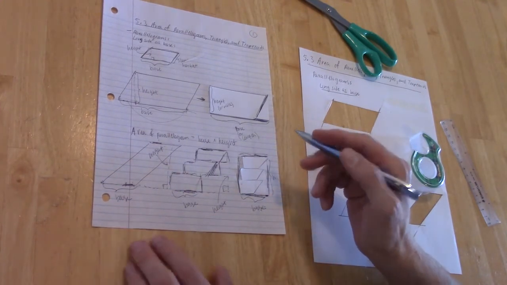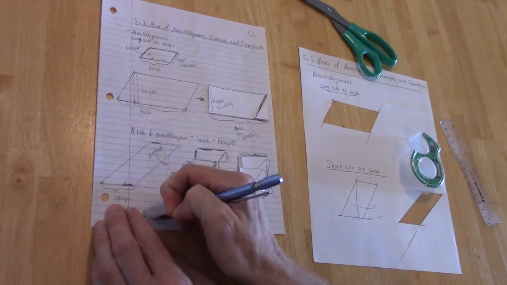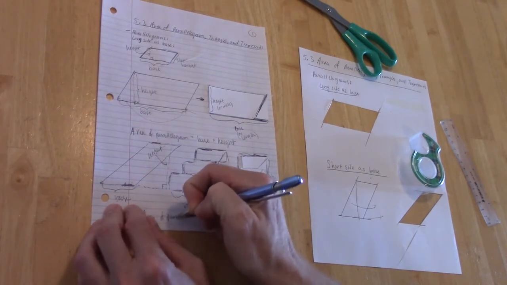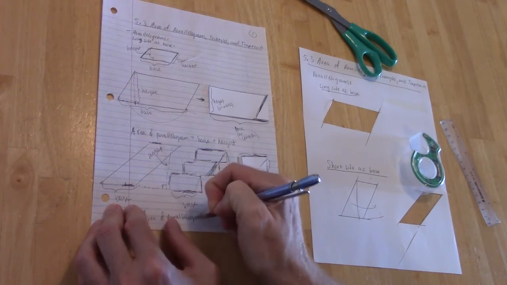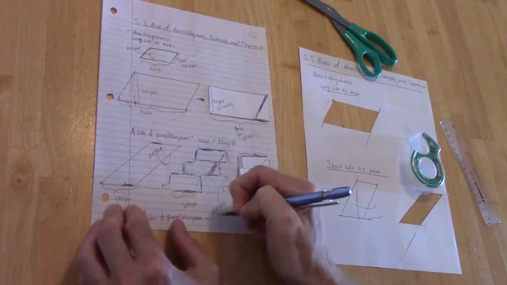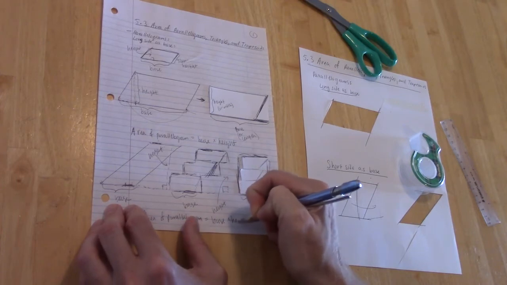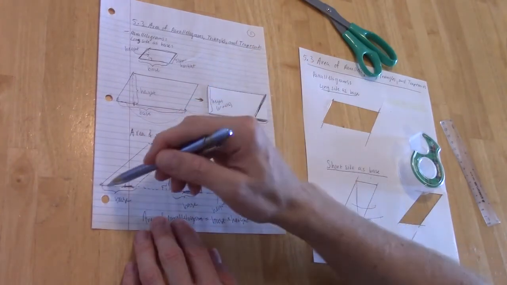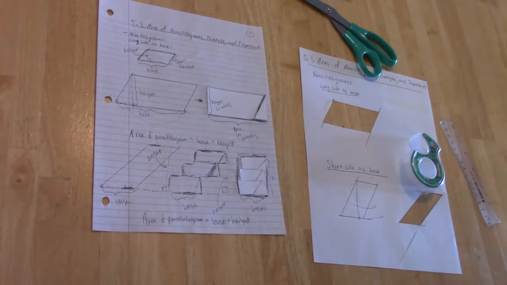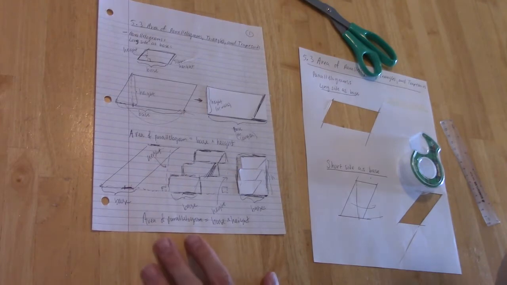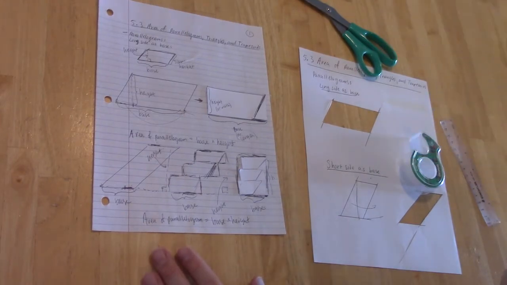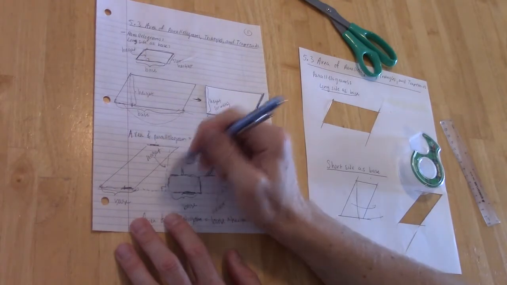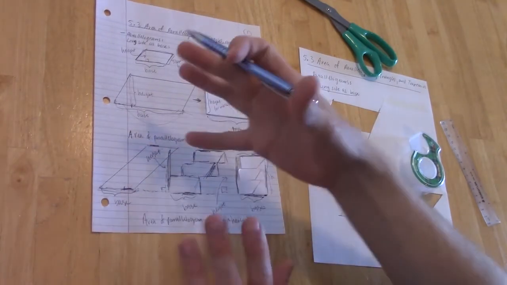So it looks like the area of this parallelogram is still base times height, no matter if the base is the long side or the short side. Now it's important to know that this is true no matter how you orient your parallelogram, because in the homework you're going to have parallelograms where you are given this is the base and you're given this height at a funky angle.